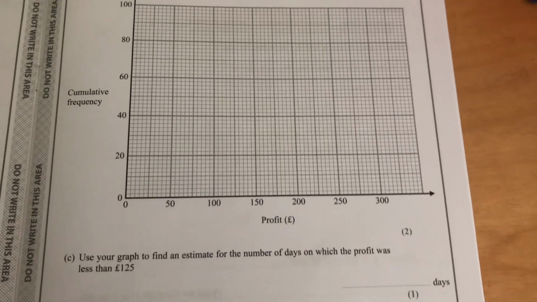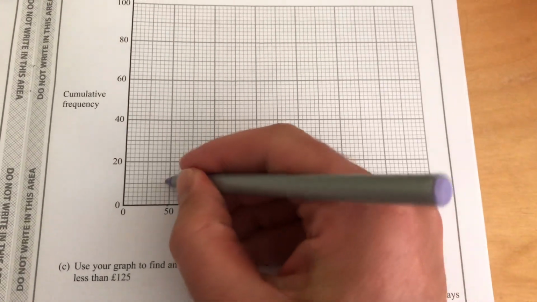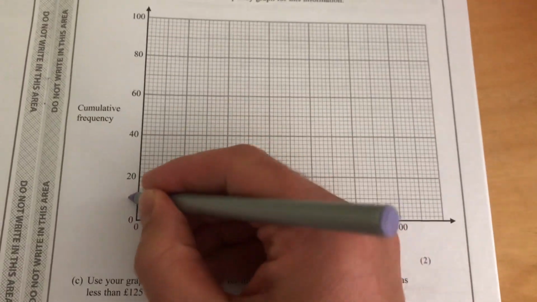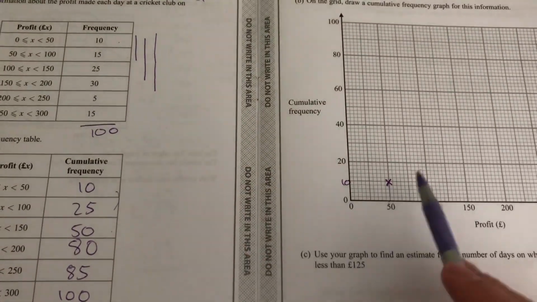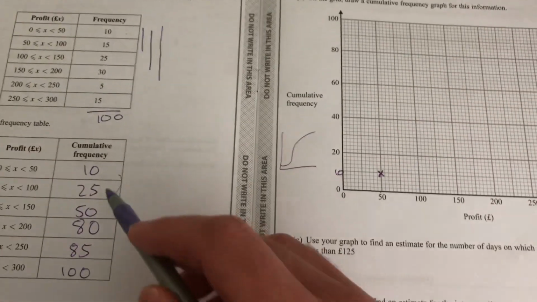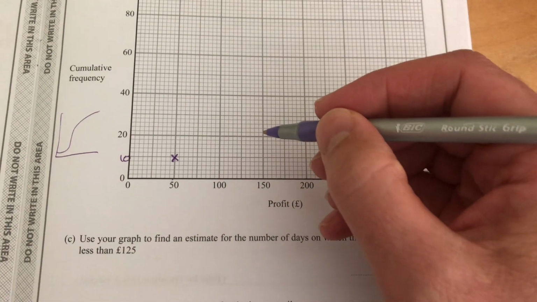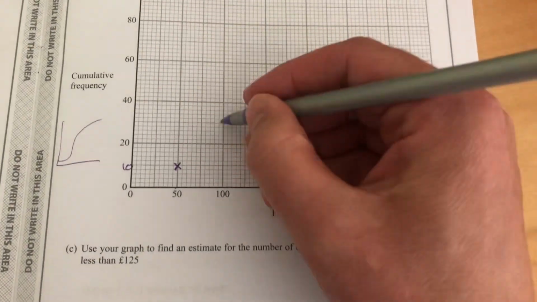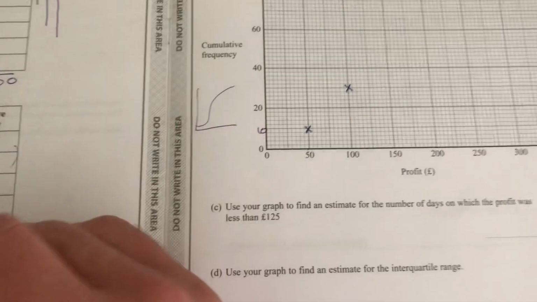So now we always draw the points at the end of the interval. So the end of the first interval was 50. So we're going to put a 10 there. The next one was 25. We're not doing the 15 now. We're doing all the way from 0. And it should look like an S-shaped sigmoid curve. So we're now going to do the 25. So at 100, we're up to 25. By 150, that's there, all the way to 50.